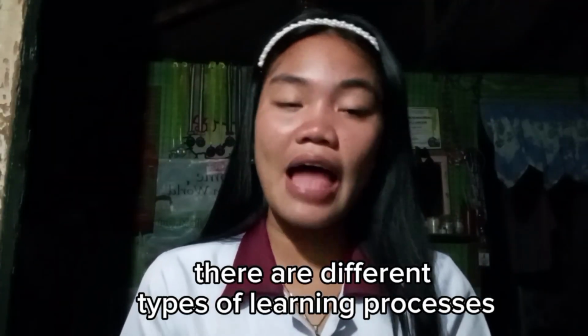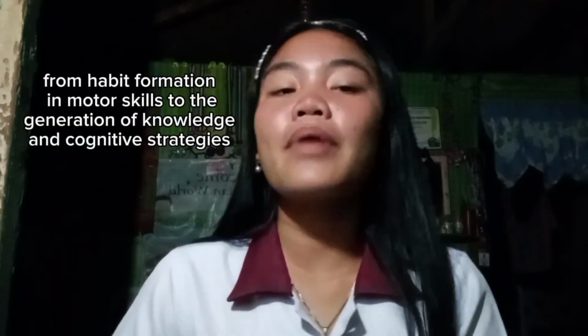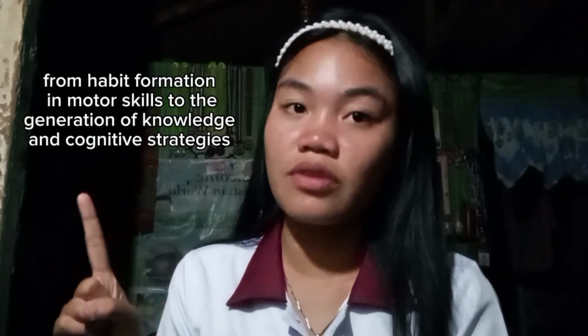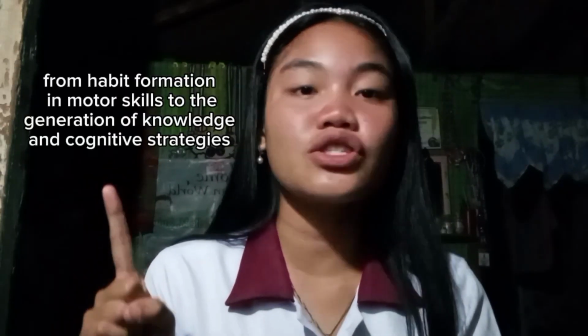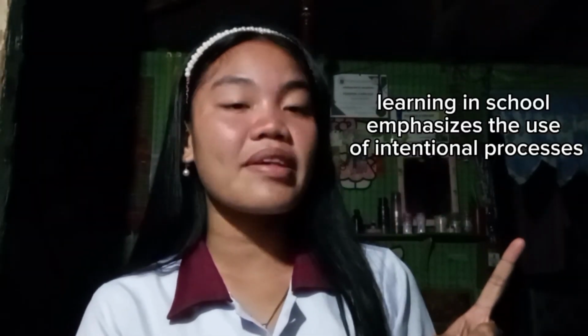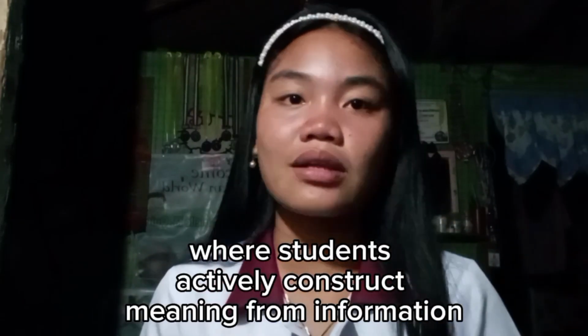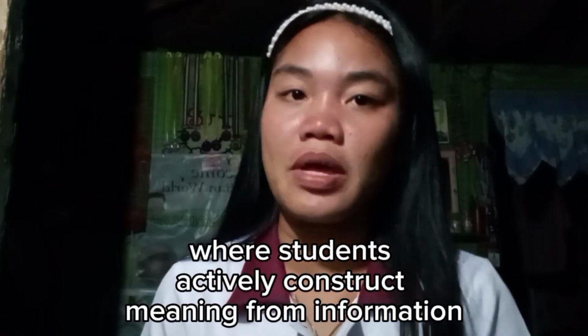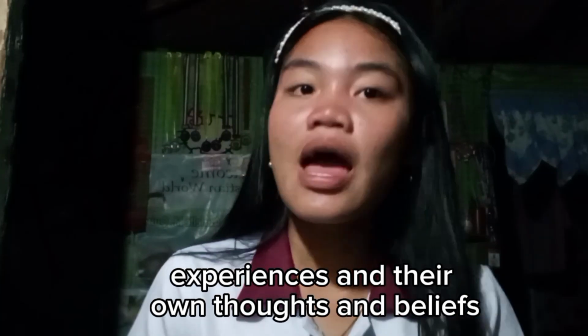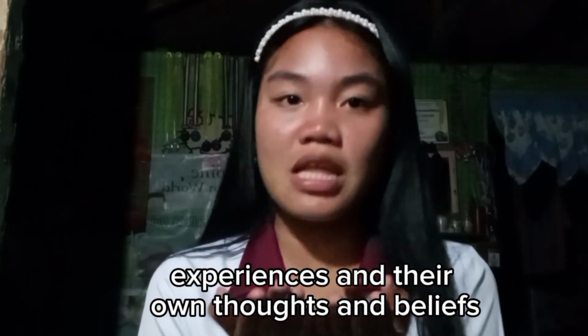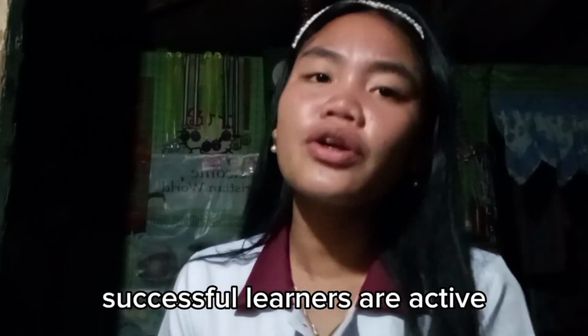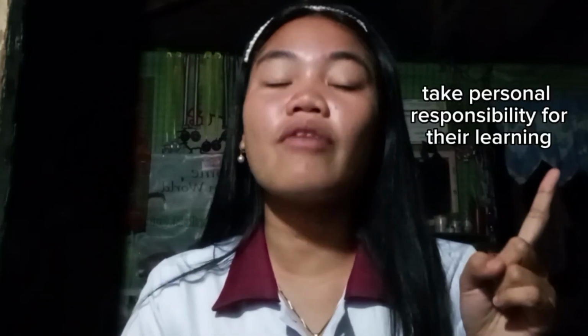There are different types of learning processes, from habit formation in motor skills to the generation of knowledge and cognitive strategies. Learning in school emphasizes the use of intentional processes where students actively construct meaning from information, experiences, and their own thoughts and beliefs. Successful learners are active, goal-directed, and take personal responsibility for their learning.